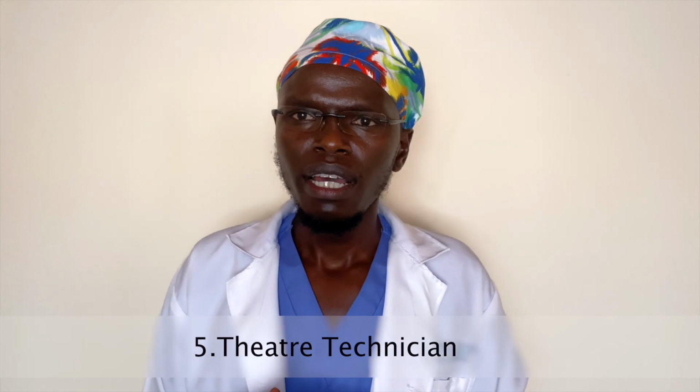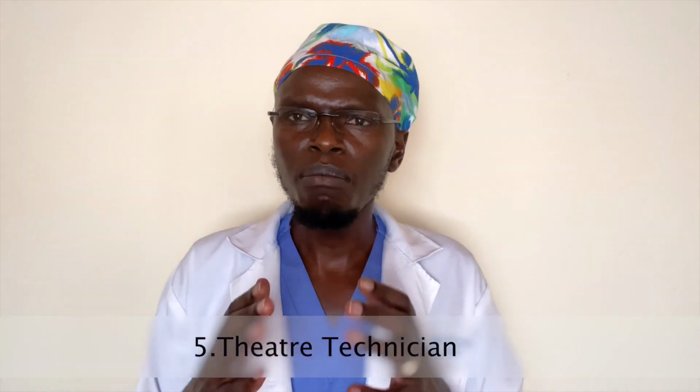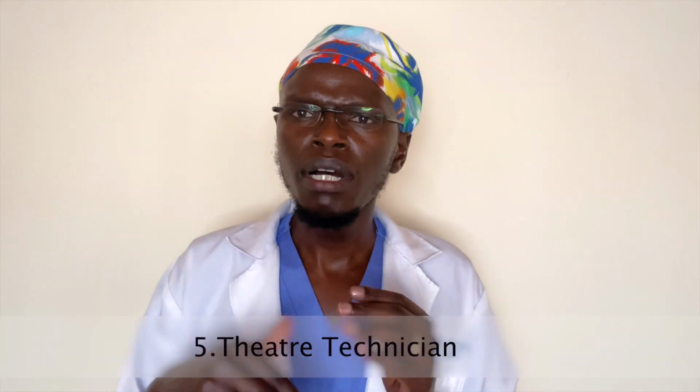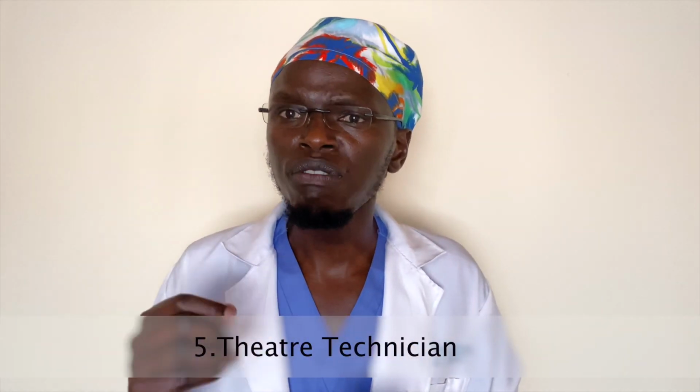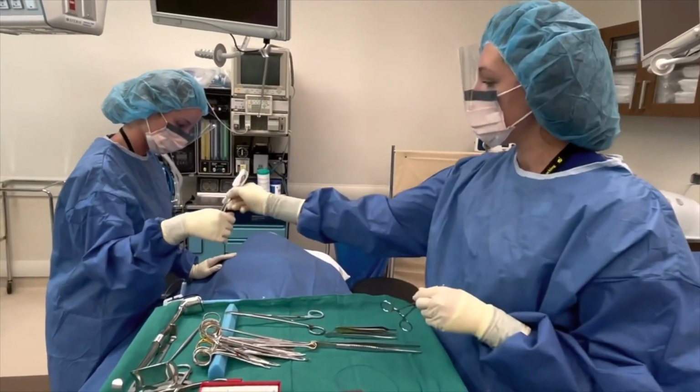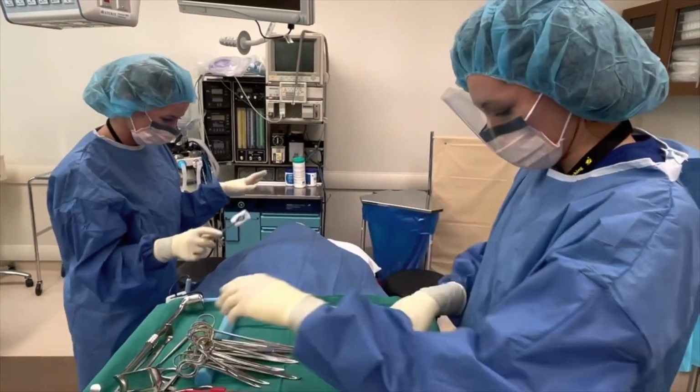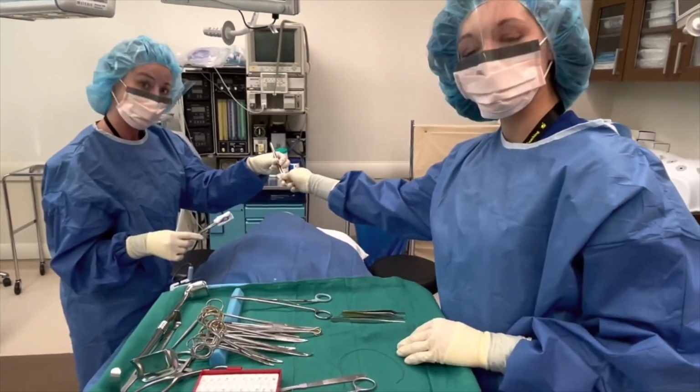Then we finally have the theater technician. Now the theater technician is someone trained in theater, and often they double up with the role of the theater nurse or the scrub nurse. They are trained on how to scrub, they are trained on how to set up different instruments, and even on how to assist surgeons in operations.